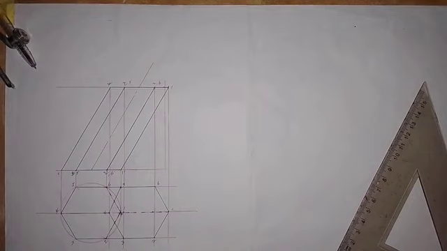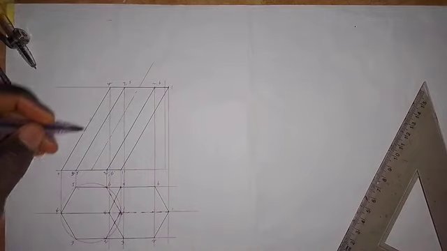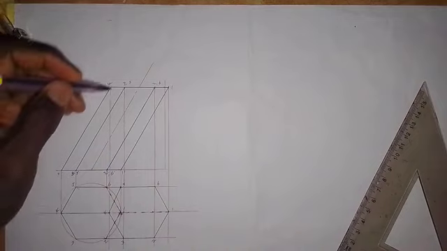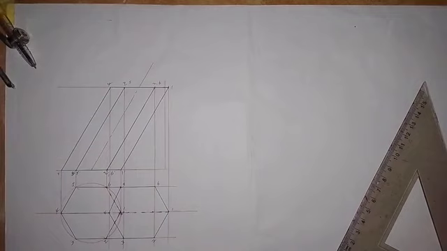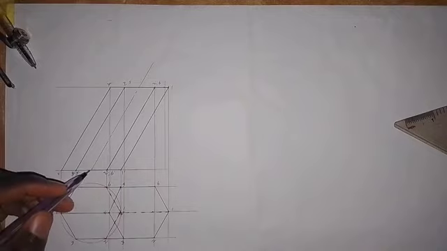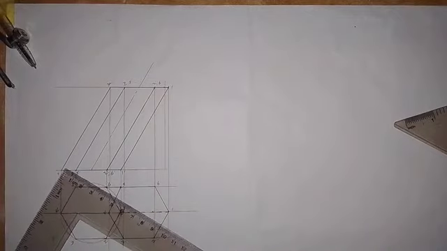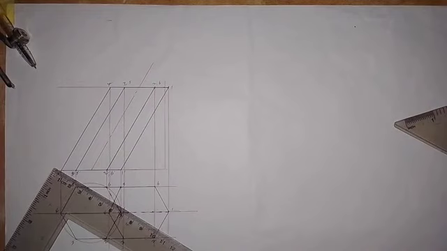So the next thing that I want to do here is to show you how to draw the surface development of this oblique prism. I'm cutting it from this line. So this is where we have the seam. So what we need to do for the surface development is that, since this is inclined at an angle of 60, we take a 30 degrees set square, like this, and we are going to project a line from here like this.